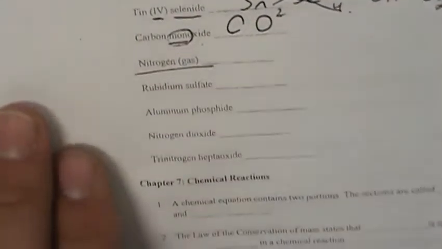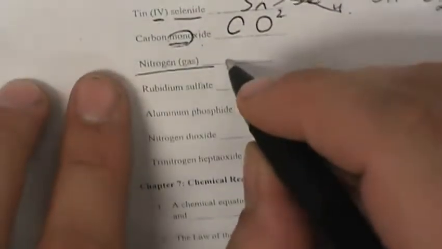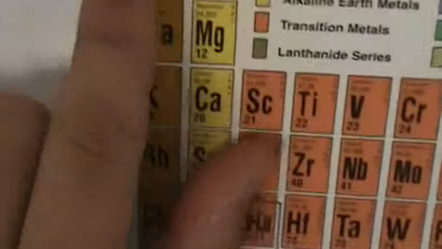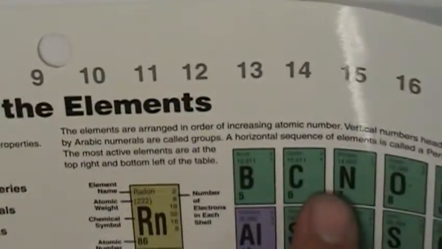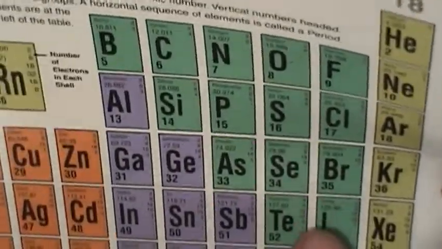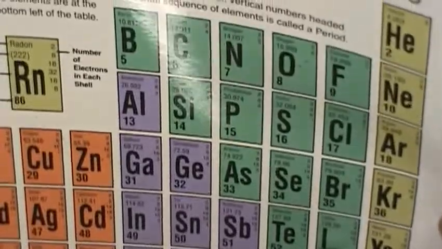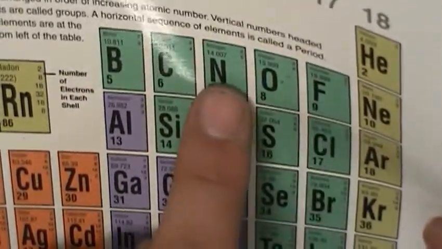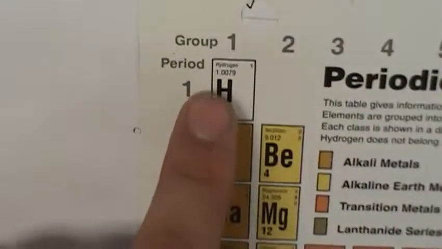Nitrogen gas. You might be tempted to just go, oh, that's N, but don't forget there are 7 diatomic elements. They are hydrogen, nitrogen, oxygen, fluorine, chlorine, bromine, and iodine. Conveniently, these 6 make the shape of a 7, and you just have to remember hydrogen off here by its lonesome. So nitrogen gas is not N, it is N subscript 2.